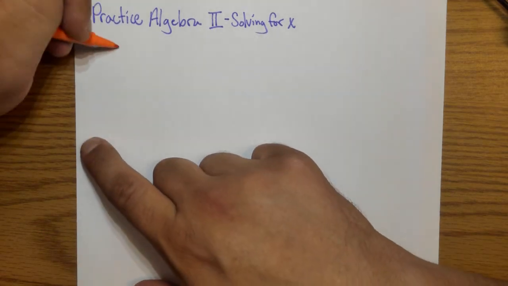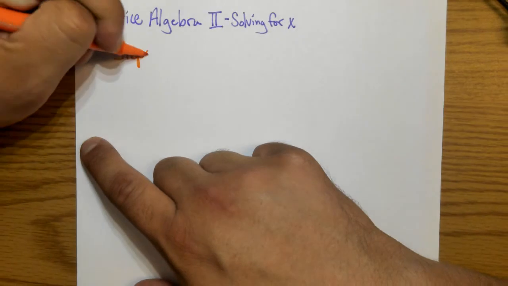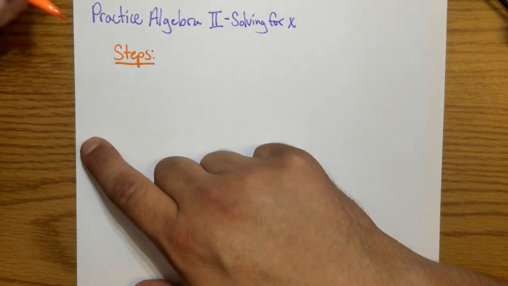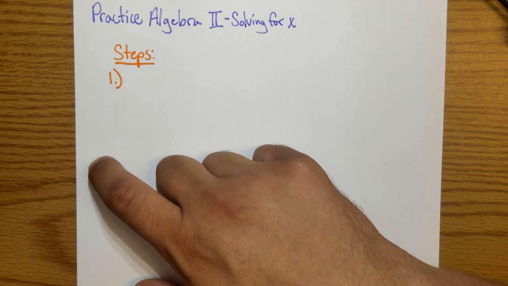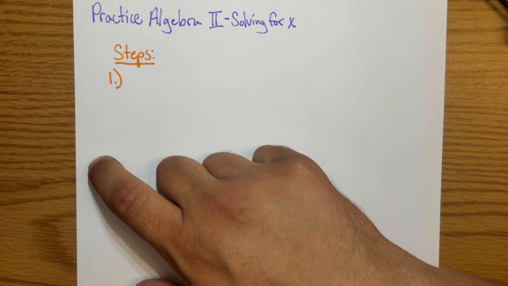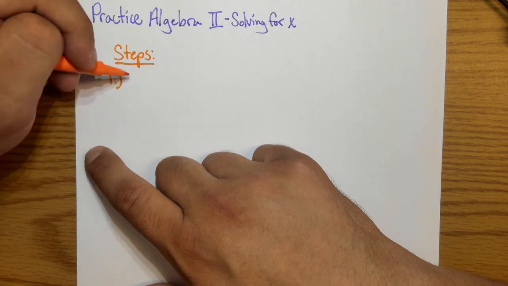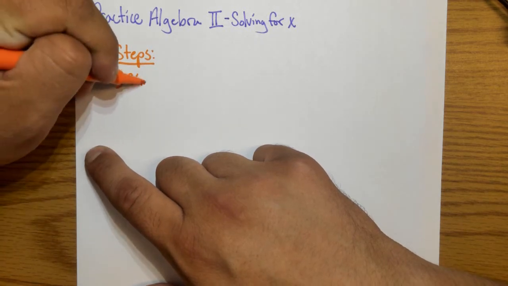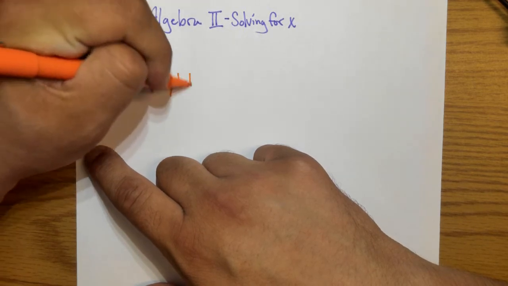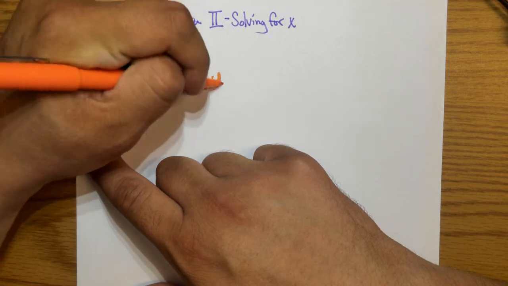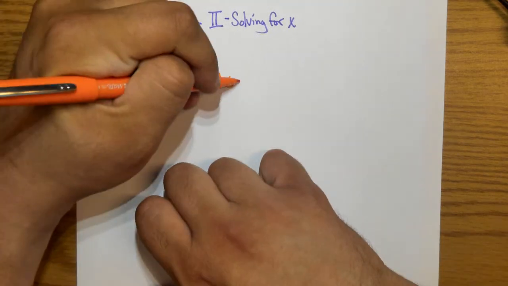So the steps here, there are really three easy steps. The first one, we want to simplify both sides if we need to. Now, I say if we need to because we won't always need to simplify. Sometimes it'll already be simplified. But just in case we do, we'll have to do that first. I'm going to put if needed.